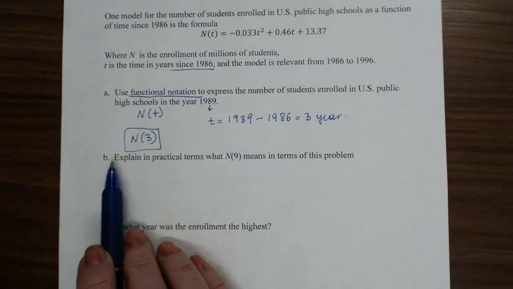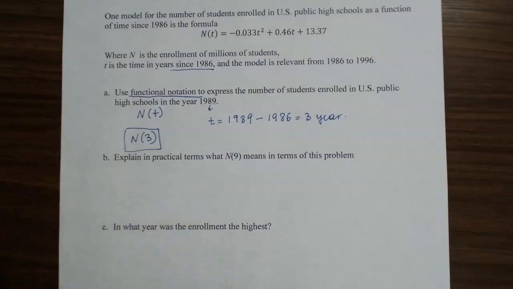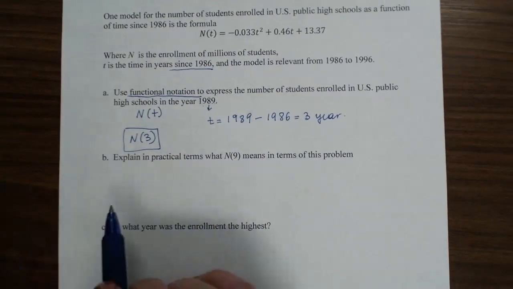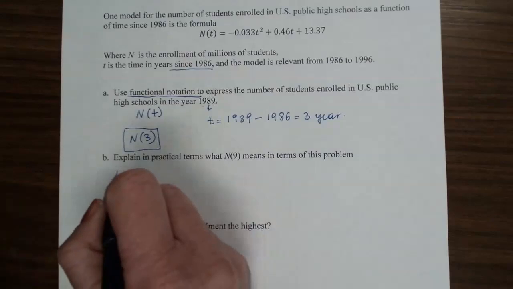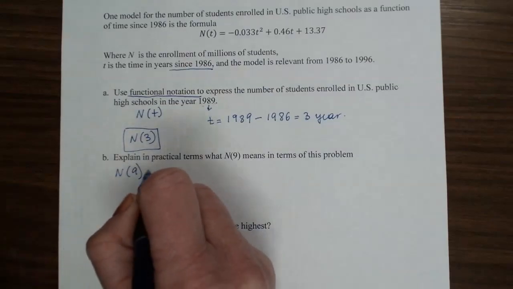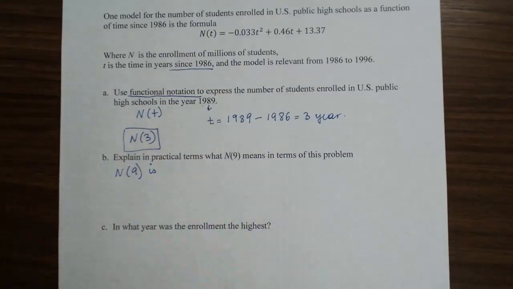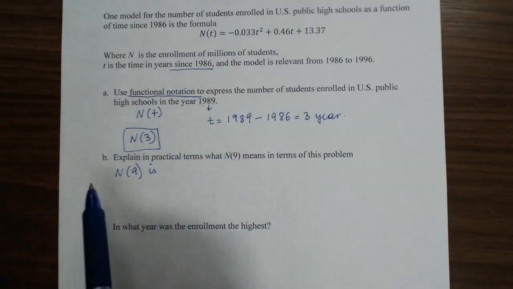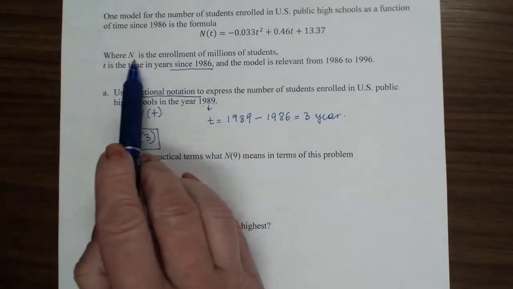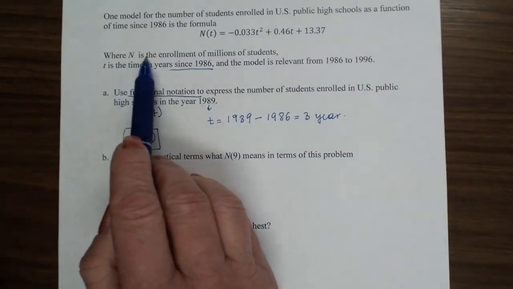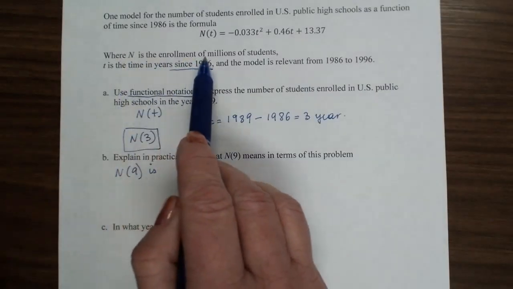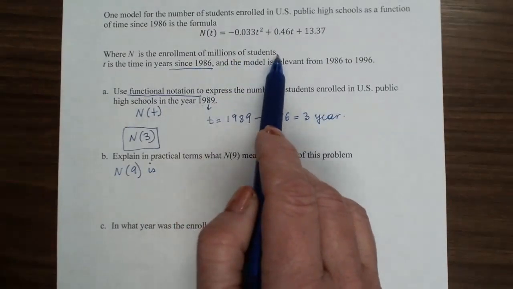Next question. Explain in practical terms what N of 9 means in terms of this problem. So N of 9 is, now you need to think or find the right words in this problem. And it's right here. N is the enrollment of millions of students.